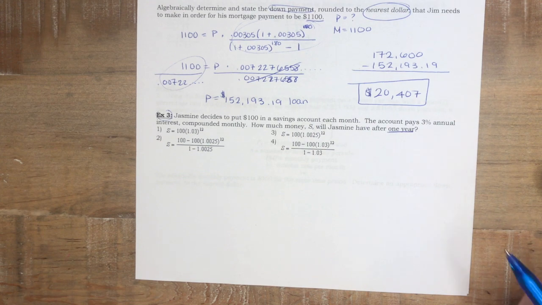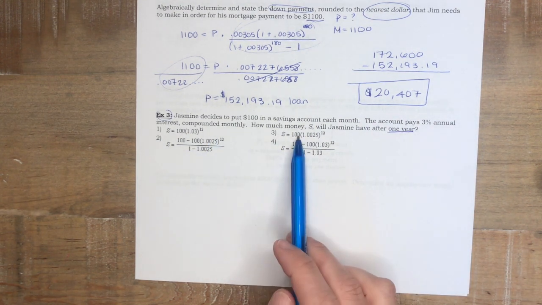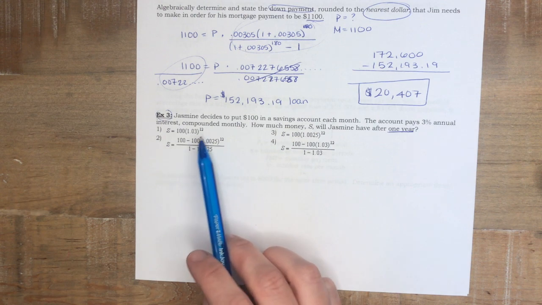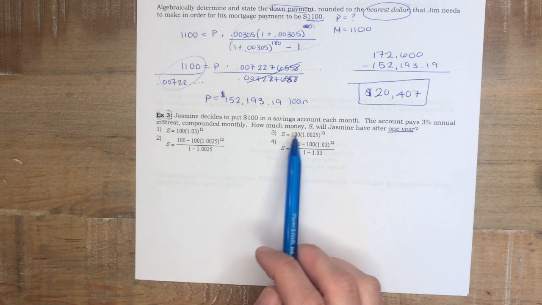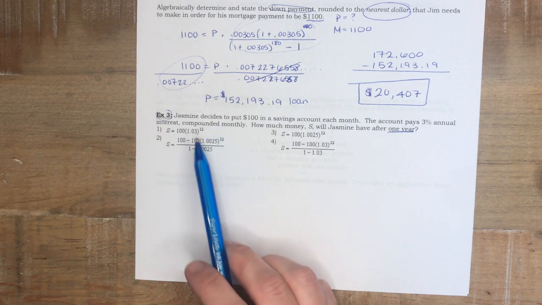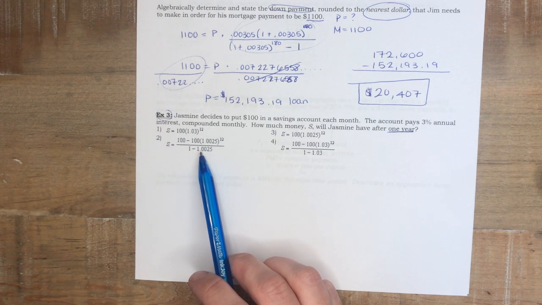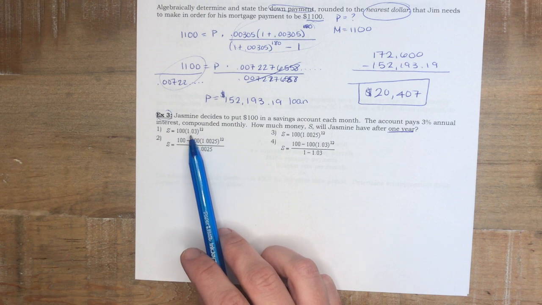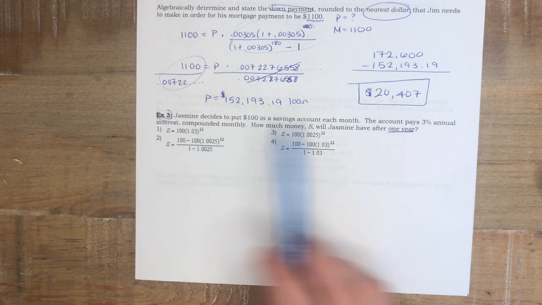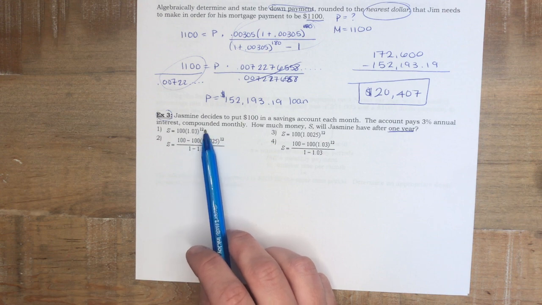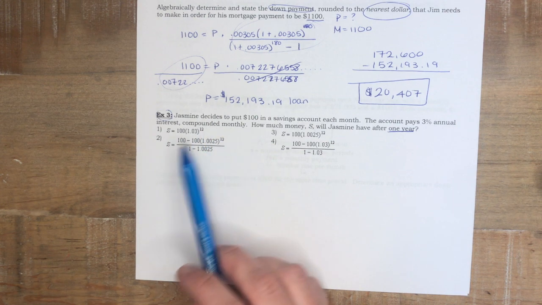So we have to be careful here because there are 2 formats of the way these choices are written. Choice 1 and 3 are written like a times b to the x, right? So for choice 1, 100 would be the initial amount, and then b would be 1 plus the rate as a decimal, 1 plus 0.03, raised to the 12th because it's 12 months.